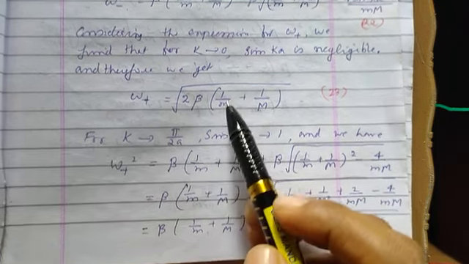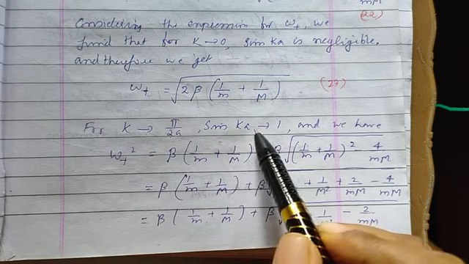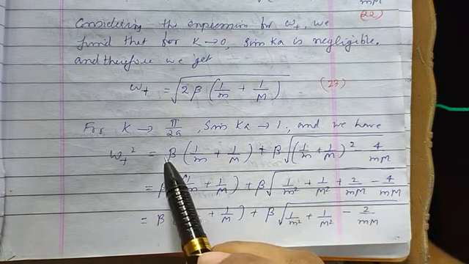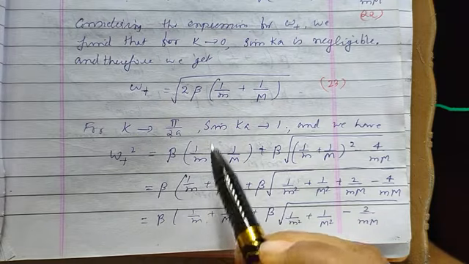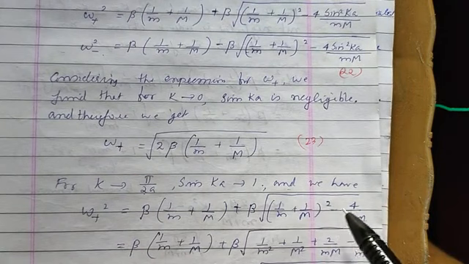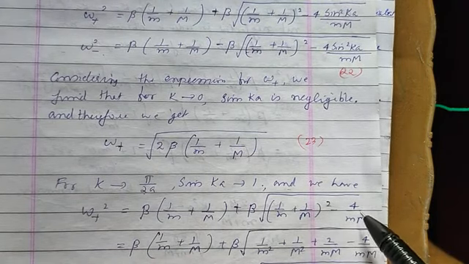And for k tending to pi by 2a, sin ka is 1, and we will get omega plus square as beta into this expression. From this expression, we are substituting this value. What we will get is sin ka is 1.